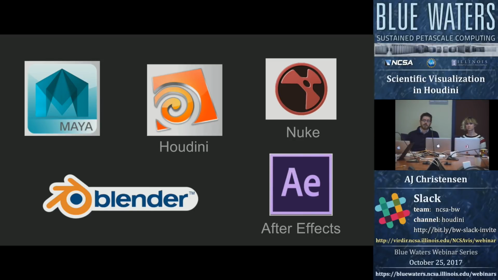If you're not familiar with compositing tools, they are a pretty important part of our pipeline. You can sort of think about them as Photoshop for video. They're layered video, and it allows us to bring different elements into a single video.